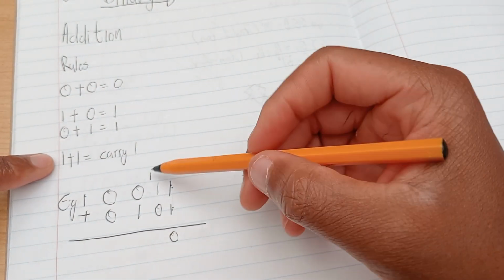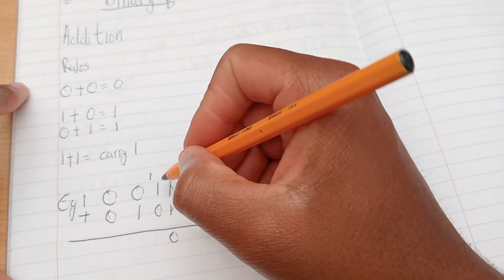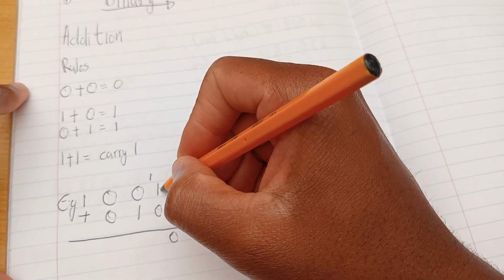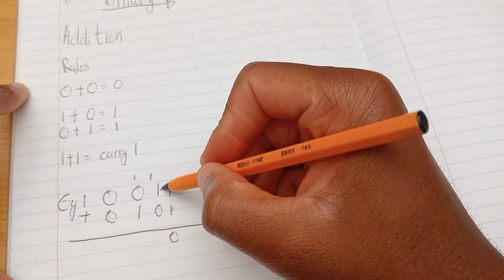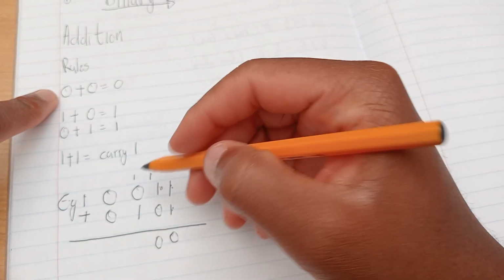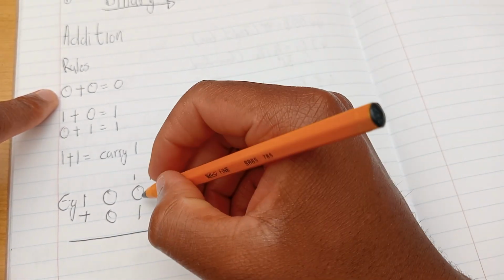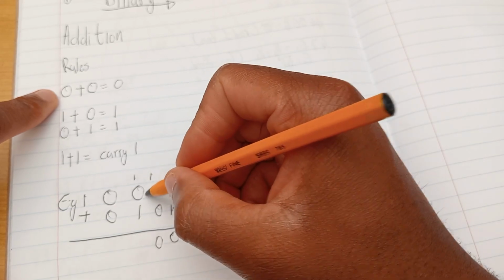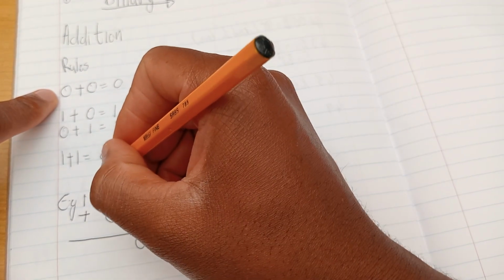And therefore you're going to say 1 plus 1. It's going to give you a 0, and then you're going to carry 1 that side. And then 0 plus 0, it's 0. Then you'll say 1 plus 0 is going to give you 1. And then 1 plus 1 is going to give you 0. And then you're going to carry 1 there.